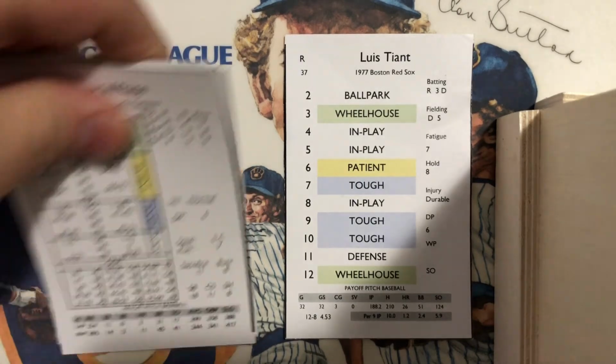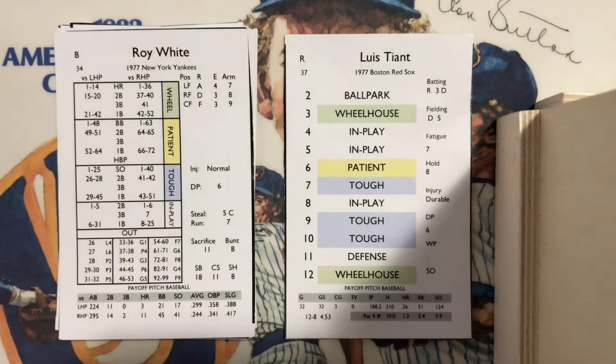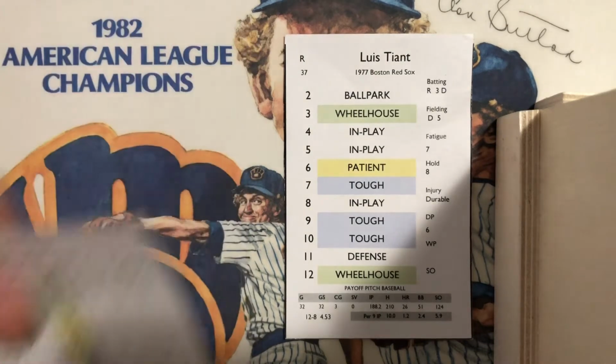We have one away in the Yankee first. Roy White steps up. Tiant winds. Roy hit .244 against righties. The pitch, hit in the air to center. Lynn's got room for this one, and there's 2 men out.